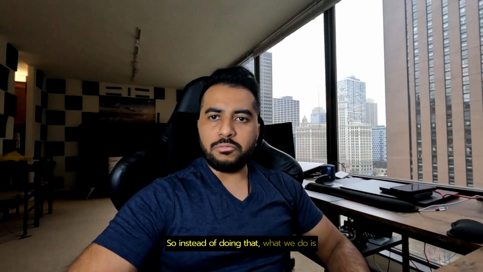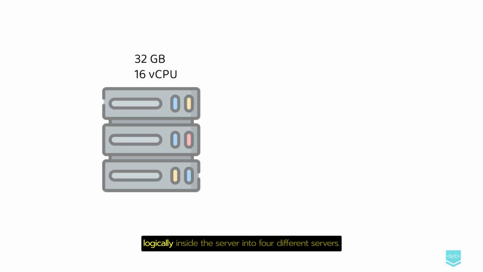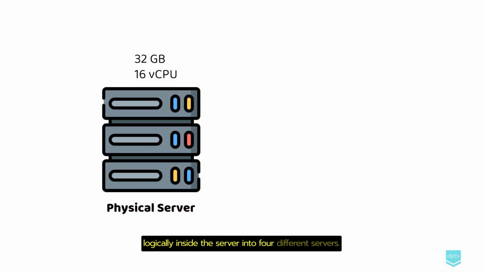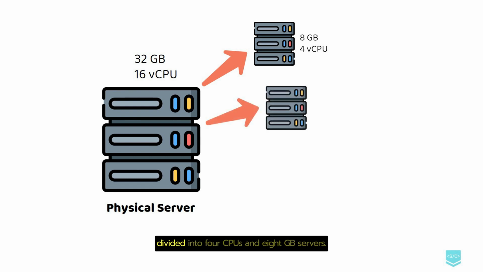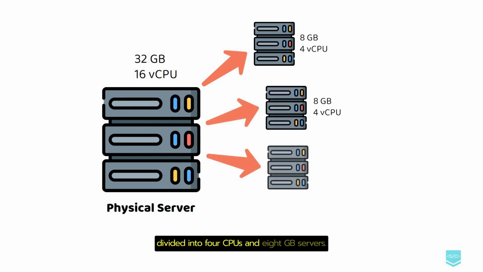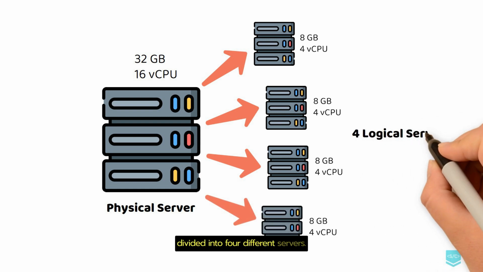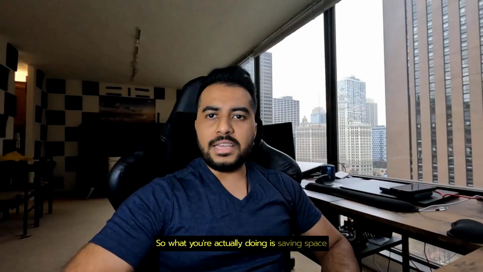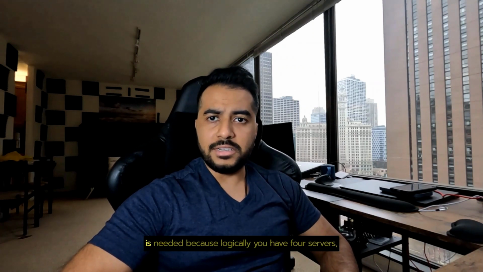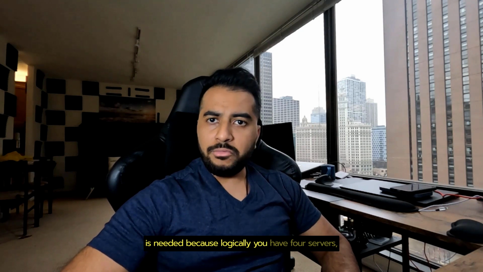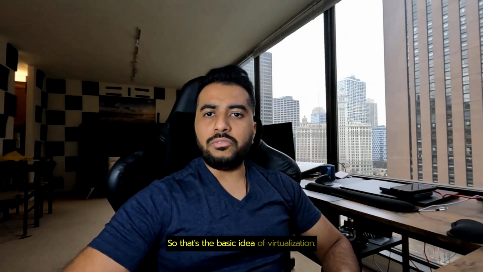So instead of doing that, what we do is we take the physical server and we divide it logically inside the server into 4 different servers. So a 32 GB server and 16 CPUs would be divided into 4 CPU and 8 GB servers. So one server can be divided into 4 different servers. So what you're actually doing is saving space, and you are also reducing the work that is needed because logically you have 4 servers, but it is actually sitting under one server. So that's the basic idea of virtualization.